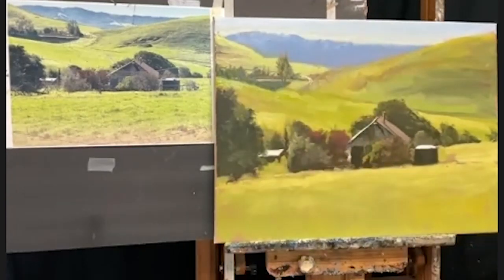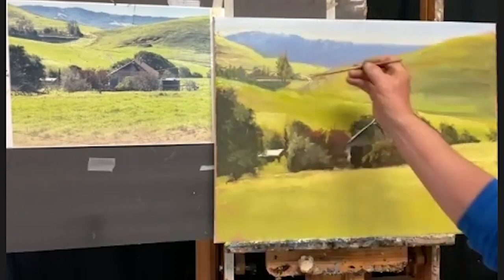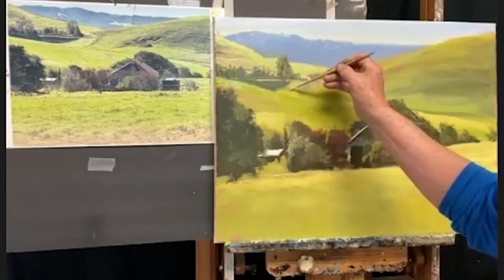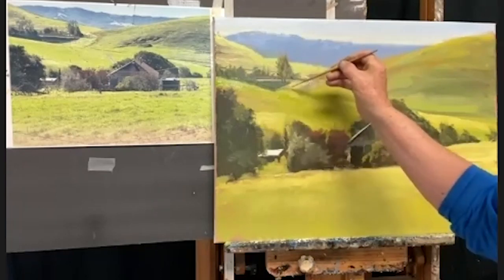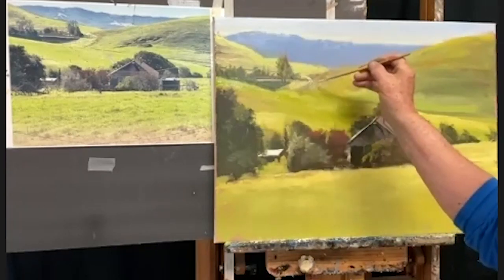That feels pretty good. It's probably a little stronger than I want, but it's okay. I'm going to put that back into that green color and get some. Don't want to work too long with this little tiny brush because I'll overpick it.